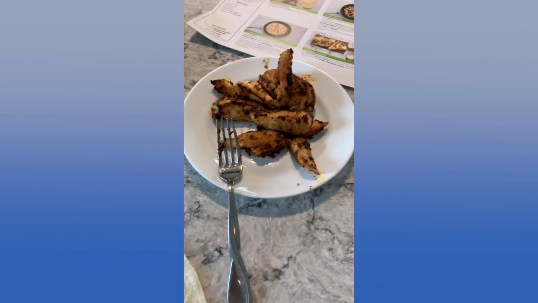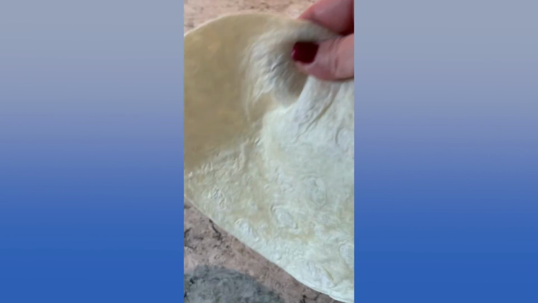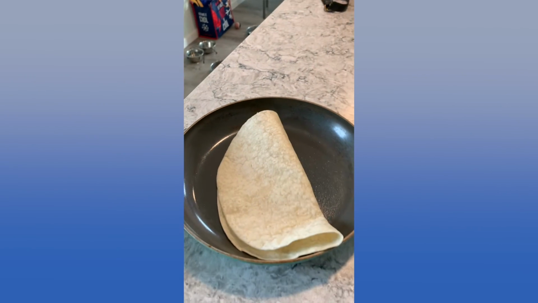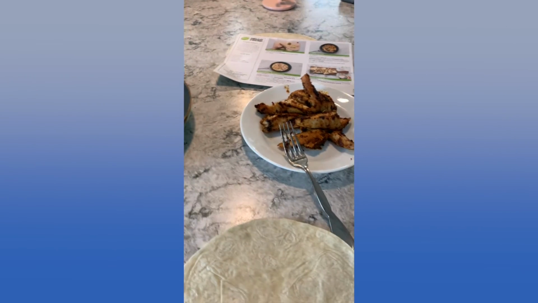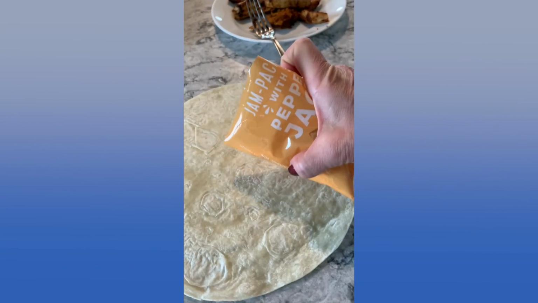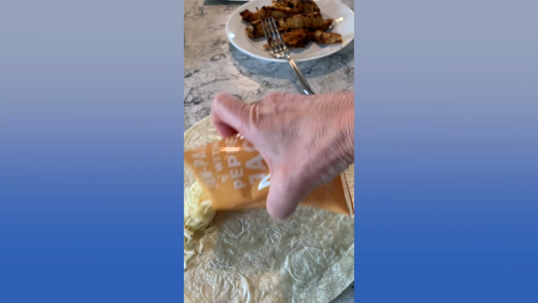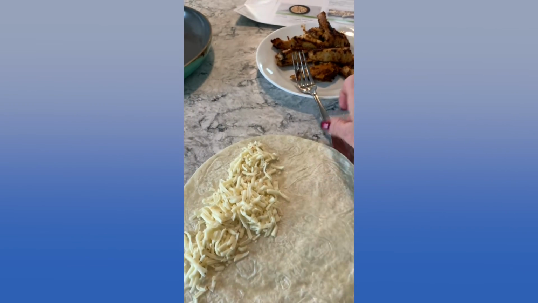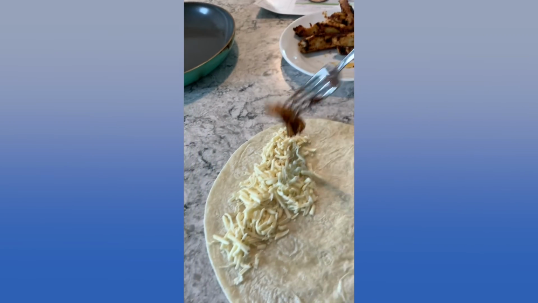Okay, so the chicken is done, and this is one quesadilla, but I'm going to fold it in half and put it in this pan. Okay, I can only cook one at a time. So on half of the quesadilla, I'm going to put some cheese, some pepper jack cheese, and then I'm going to put some chicken on it.